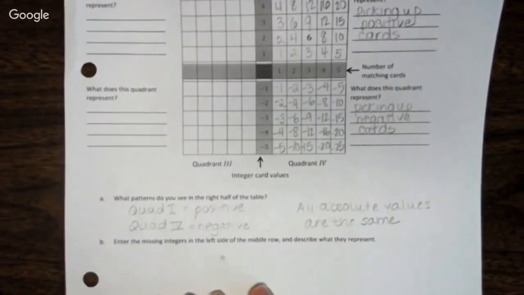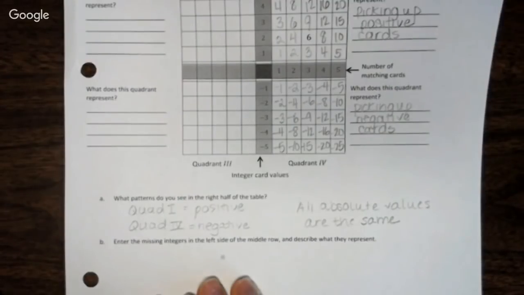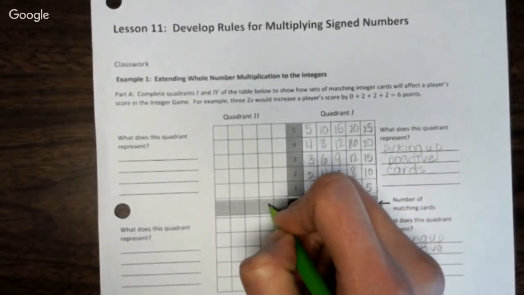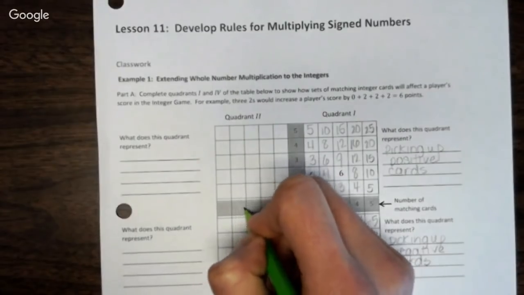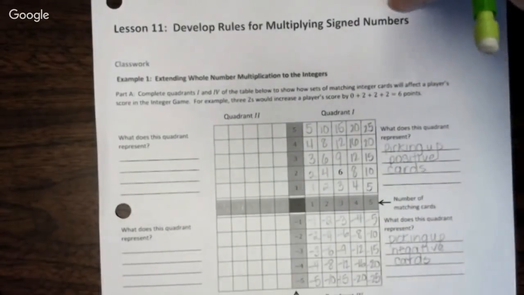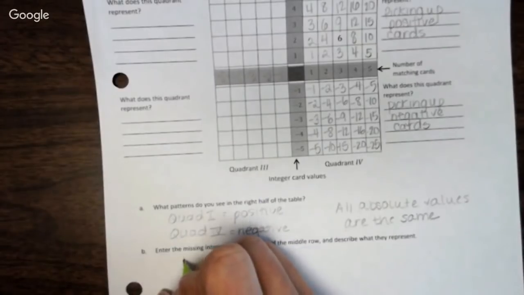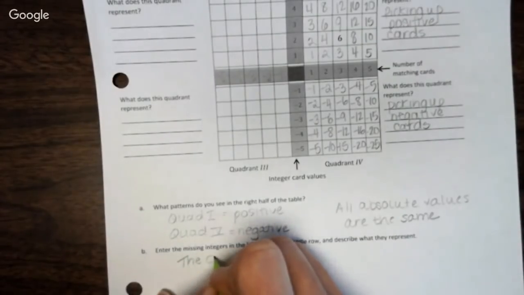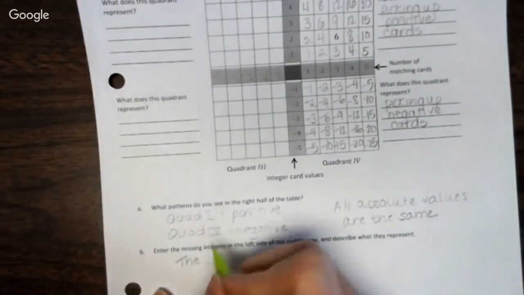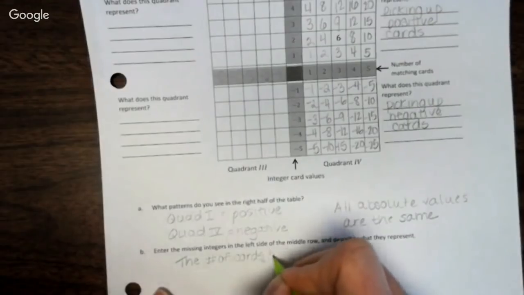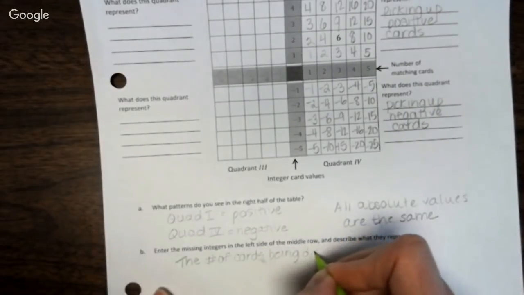Enter the missing integers on the left side of the middle row and describe what they represent. It's talking about this shaded row right here. So we're going to enter -1, -2, -3, -4, and -5. When you have a negative in front of that, that's talking about discarding the cards. So this is the number of cards being discarded.